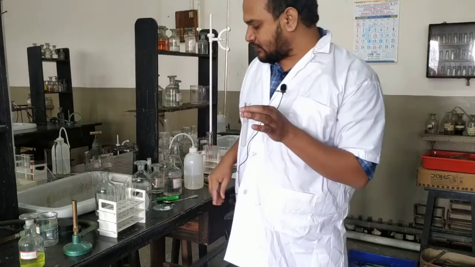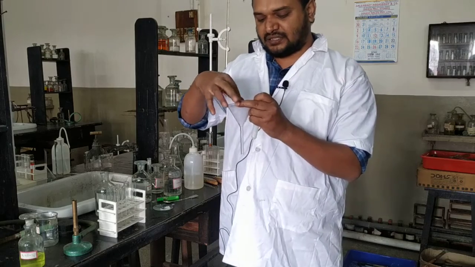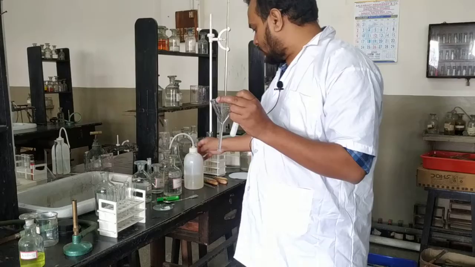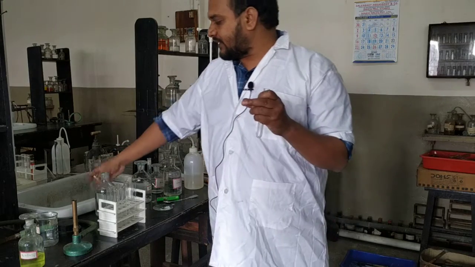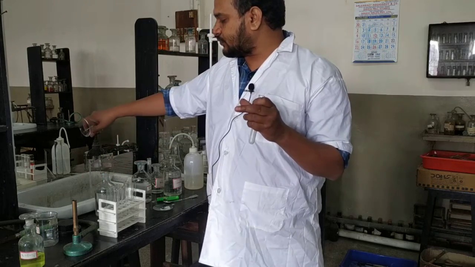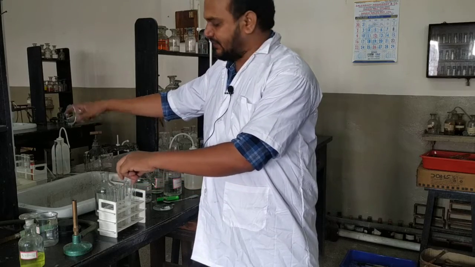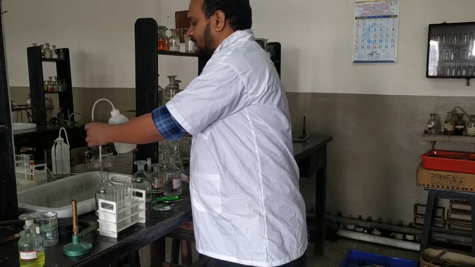Now the next step is we have to filter this solution. Group 4 present is confirmed. Now we have to confirm which cation it is. So in group 4 we have zinc 2 plus and some other cations also. So we will do their confirmatory test one by one. For that, first we have to filter this precipitate, and the residue must be dissolved in minimum amount of dilute HCl.